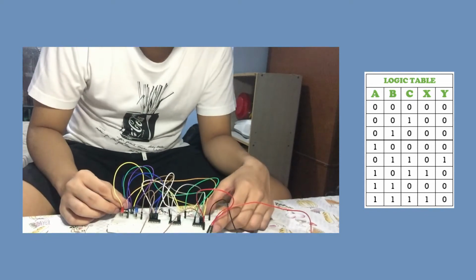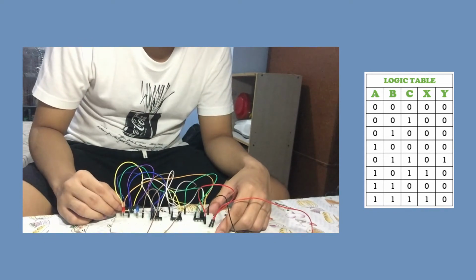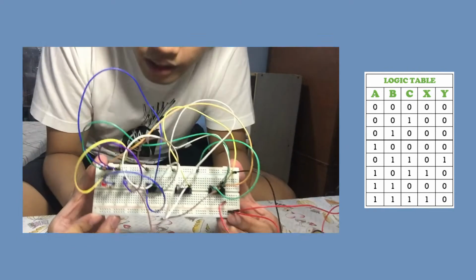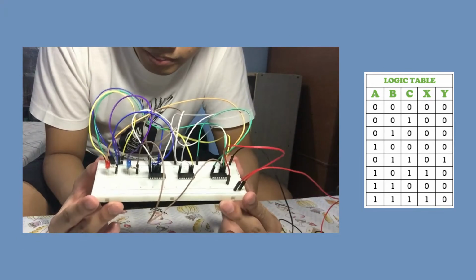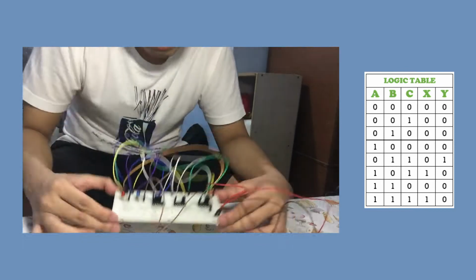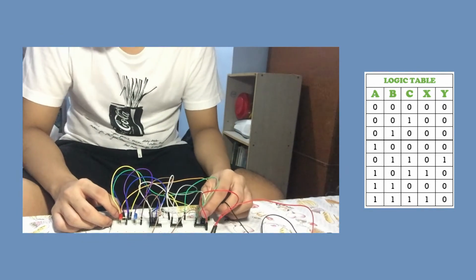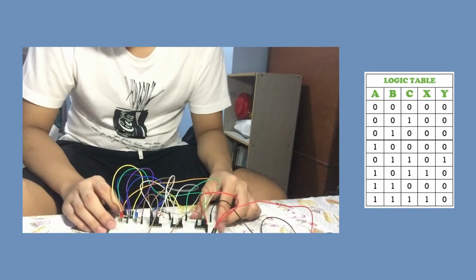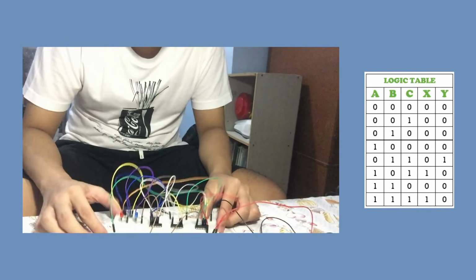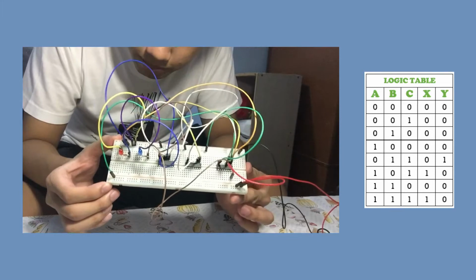Upon connecting all inputs to the ground, not one of the LED lights up. Upon connecting input C to the source, the LED does not light up.